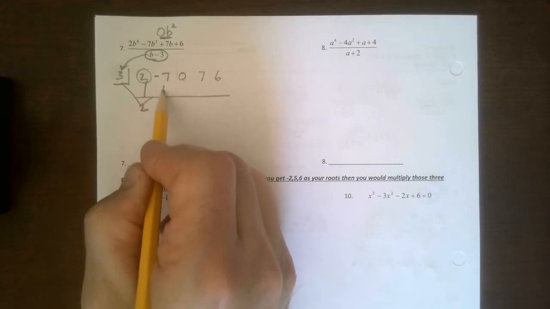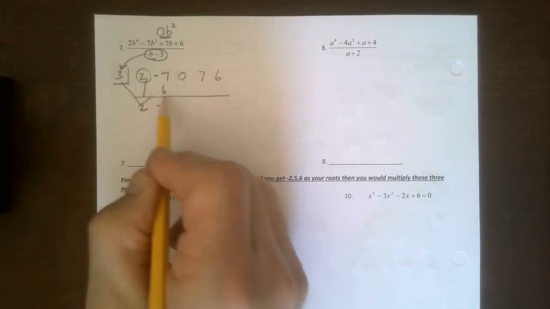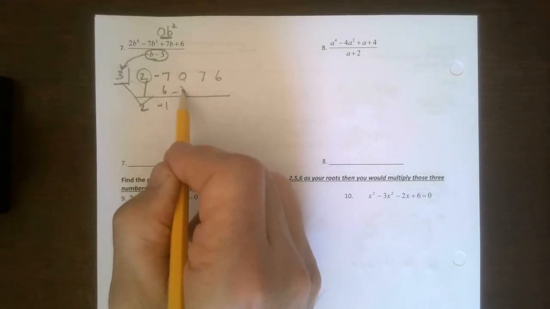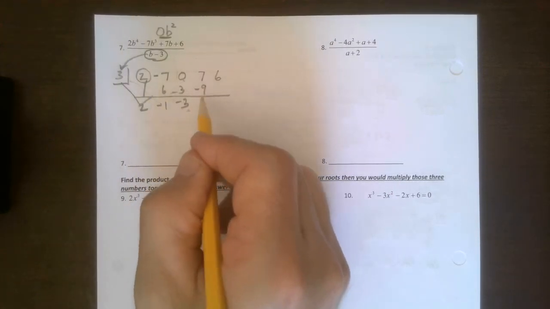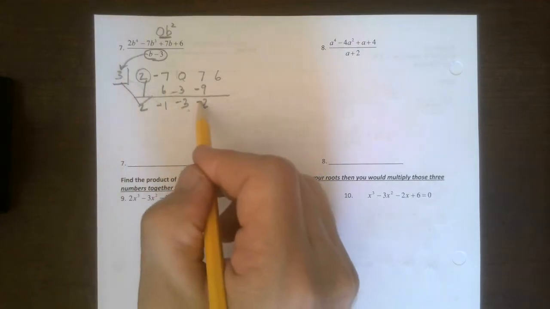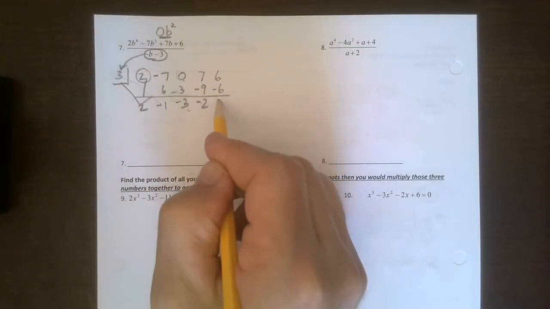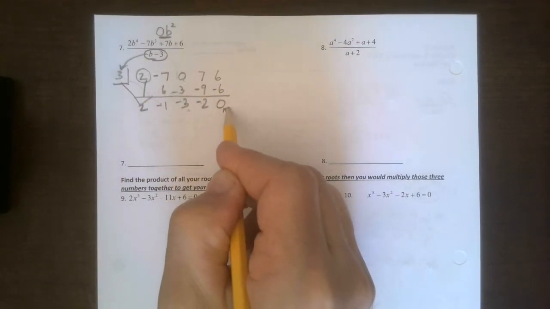3 times 2 is 6. Add, multiply, add, multiply, add, multiply, add. So once again, we got a 0 remainder.